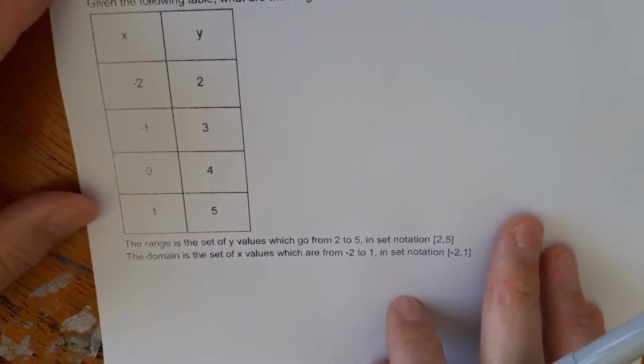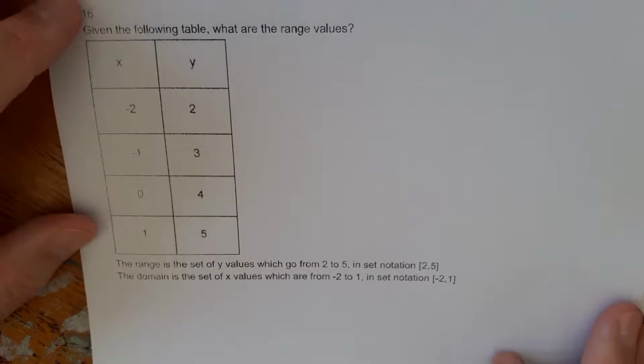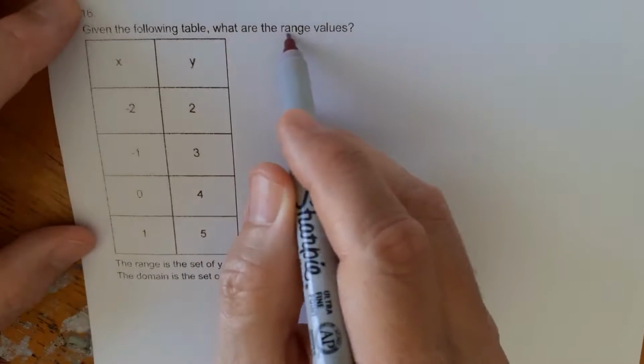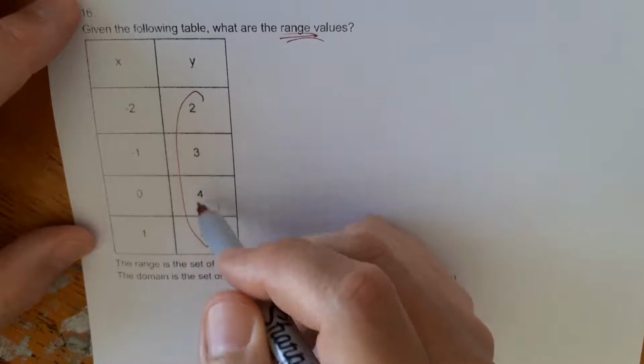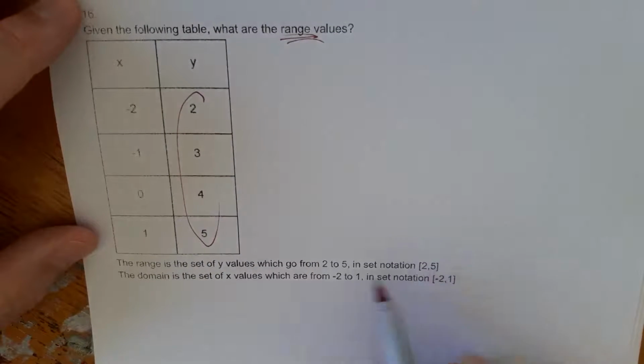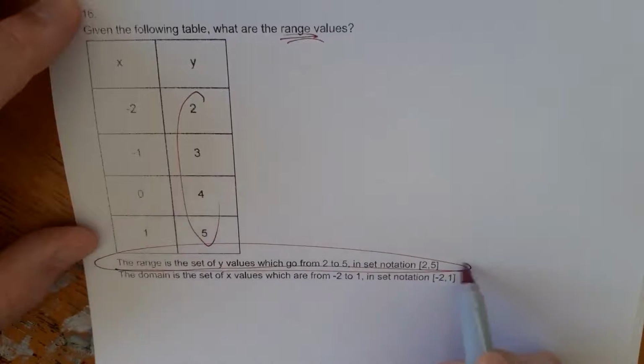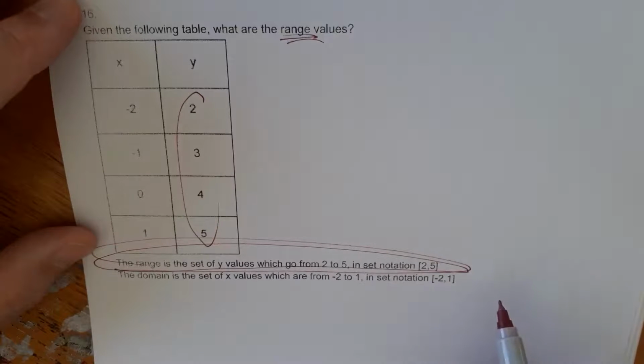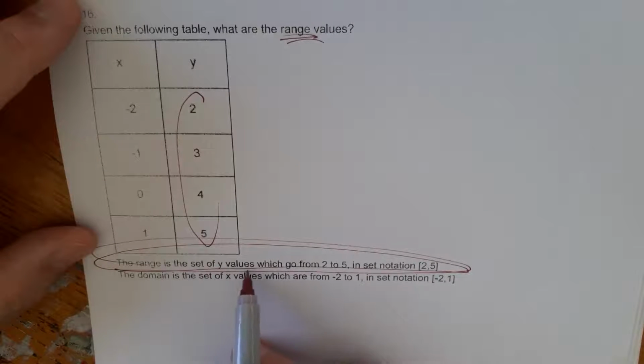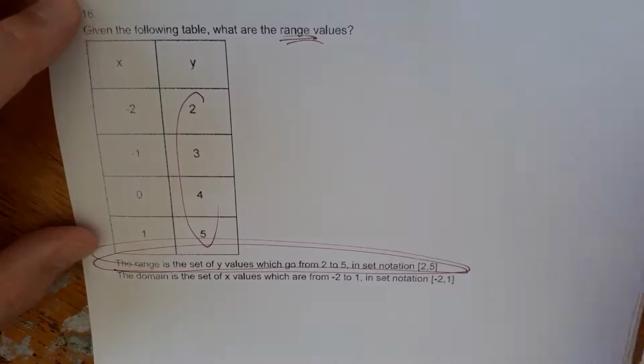Now they're going to ask about range, and I assume they're going to go ahead and use a set notation on this. Range is 2, 3, 4, 5, but they're going to just say from 2 to 5, including 2 and 5. Right? And so the range is the set of y values which go from 2 to 5 in set notation, bracket 2, comma 5, bracket.